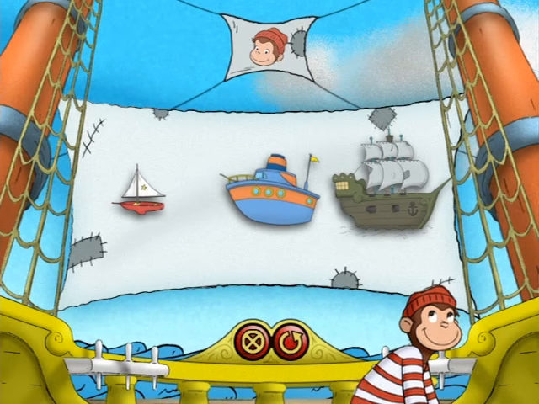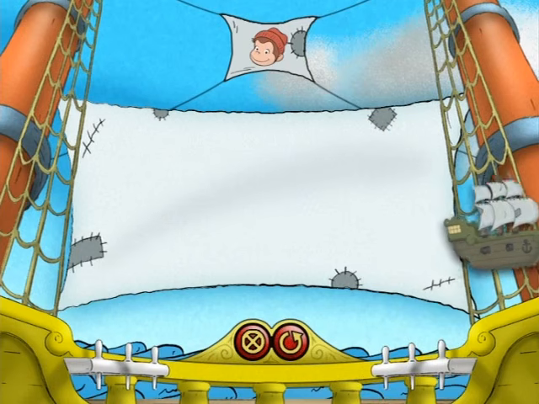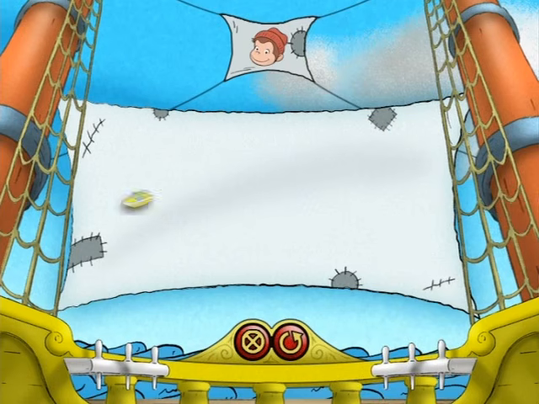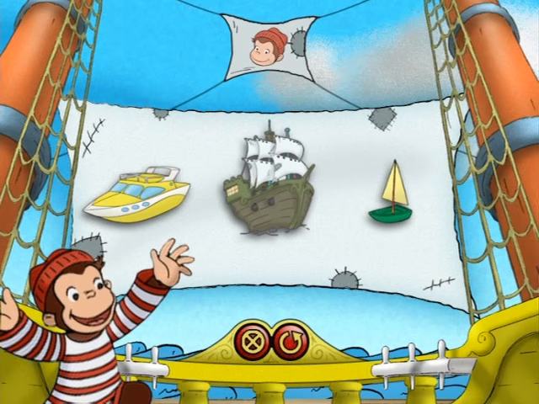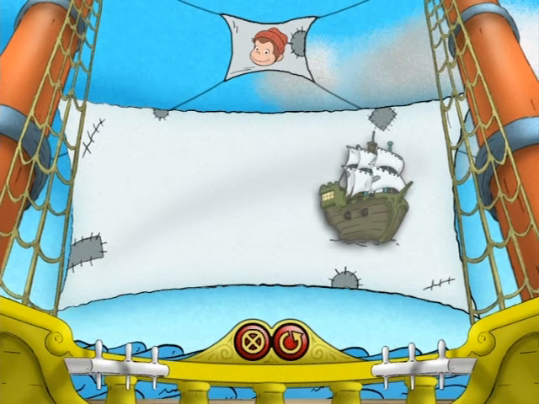Which? Excellent! That's a great start. You picked the biggest boat. Now please look at these three boats. Which one is the biggest? Please select which one you think is the biggest. Correct! That boat is bigger than the other two boats.